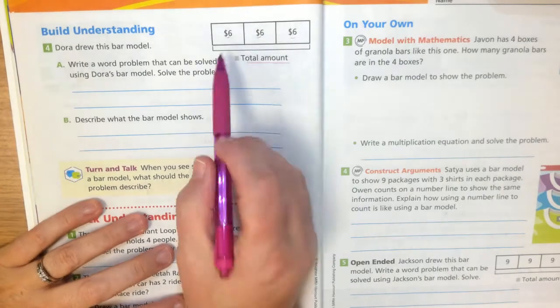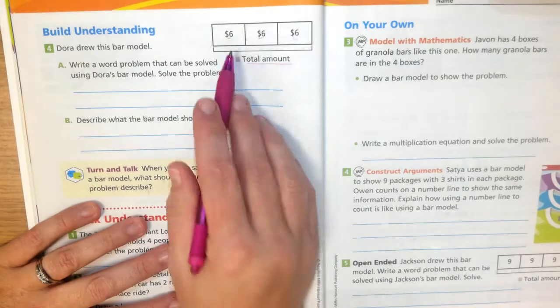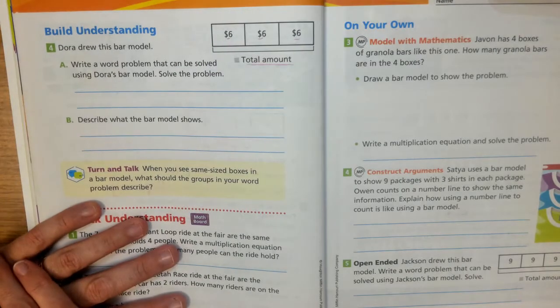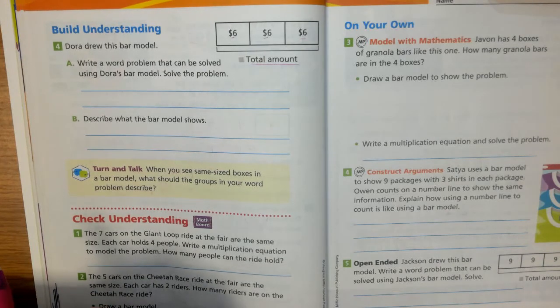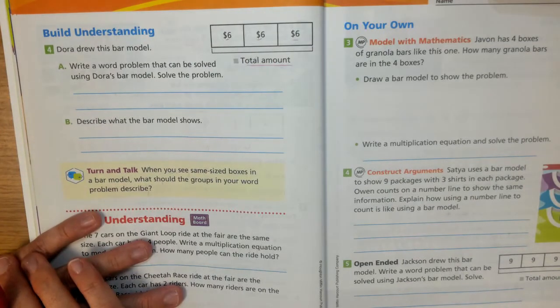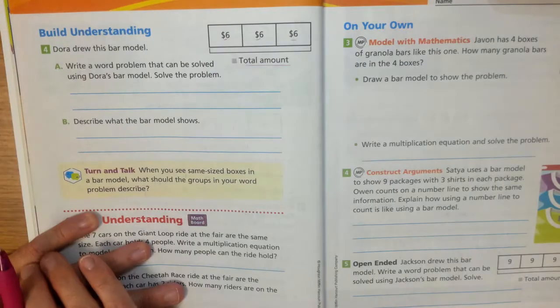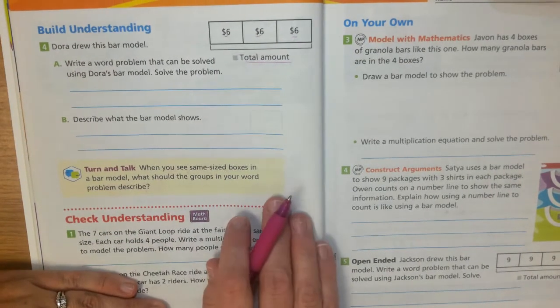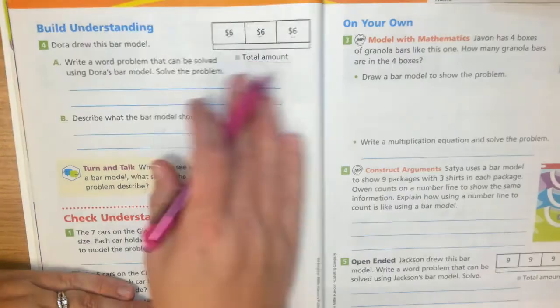Maybe she earns $6 babysitting each week. Maybe she saves $6 in her savings account each week. Maybe she puts $6 in her piggy bank each week. Maybe she gave $6 to 3 of her friends, right? So how much money did she give away? I'm going to go with she put $6 in her piggy bank each week. I think that's a cool word problem.